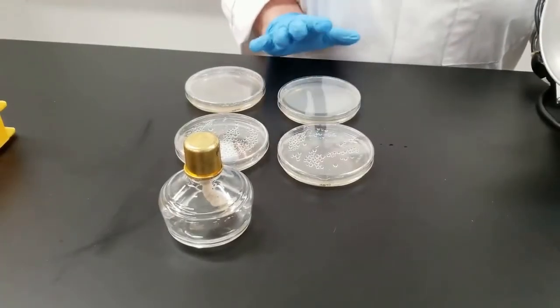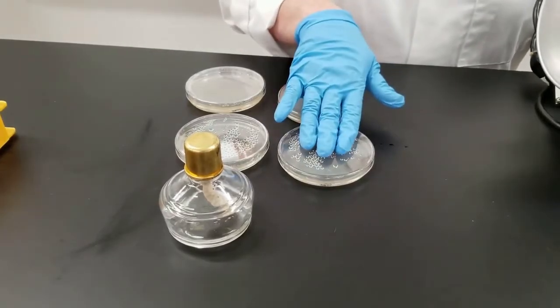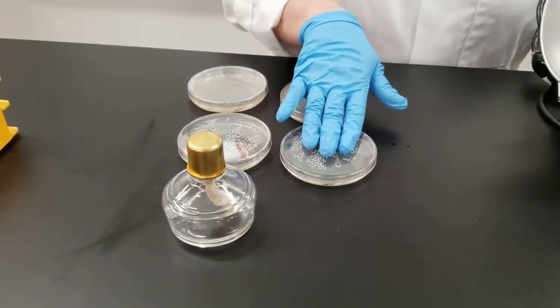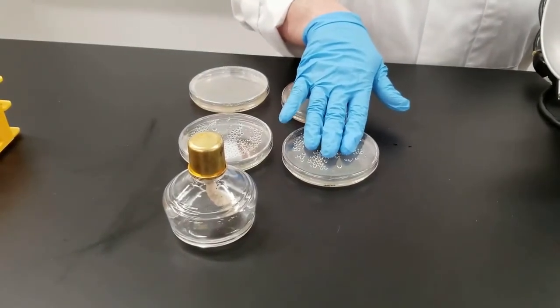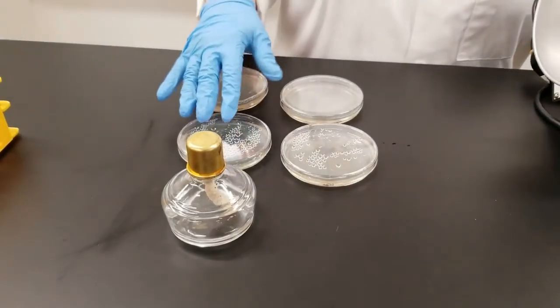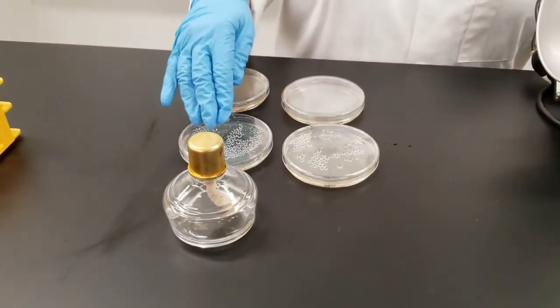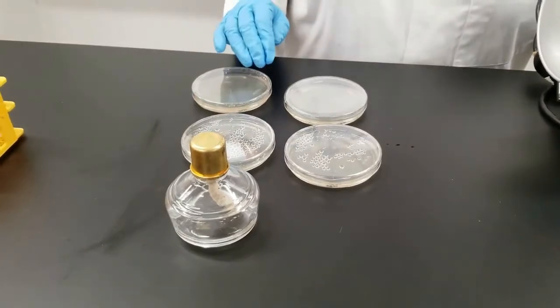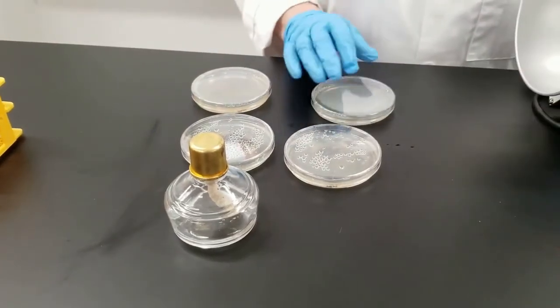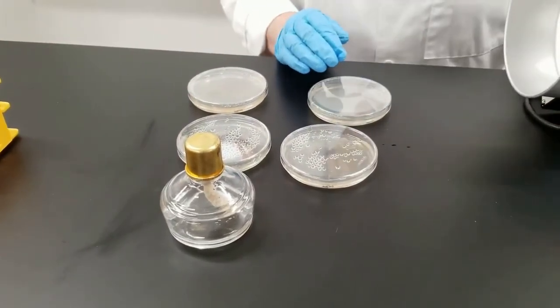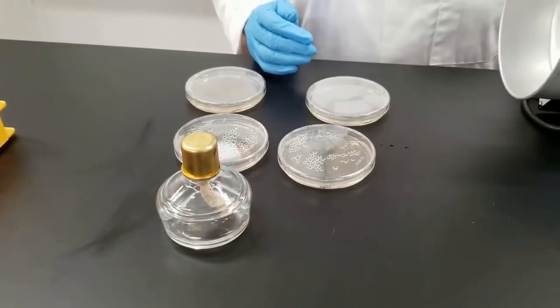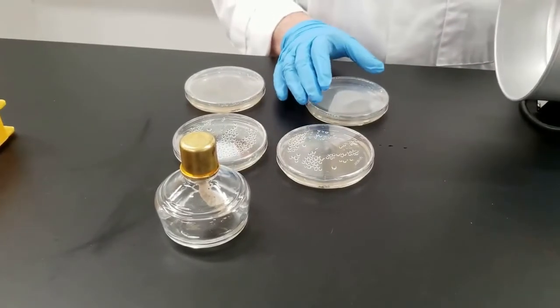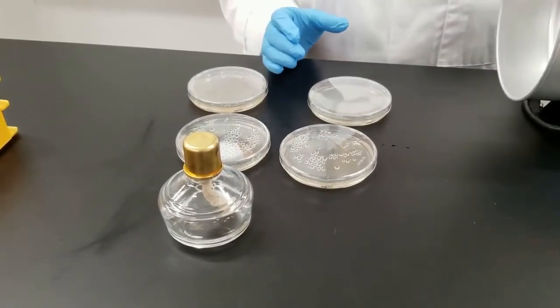Okay, so now that our plates are inoculated, the first plate is our control, so that will not be exposed at all to the UV light. We're going to start with the different time periods. We have 5 minutes, 10 minutes, and 30 minutes. Plastic does inhibit the UV waves, so we need to take the lid off of the plate when we go to do this.